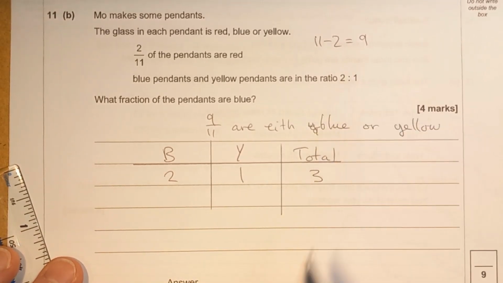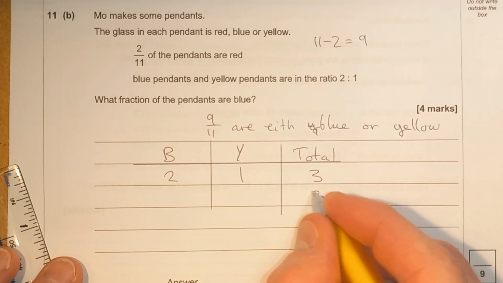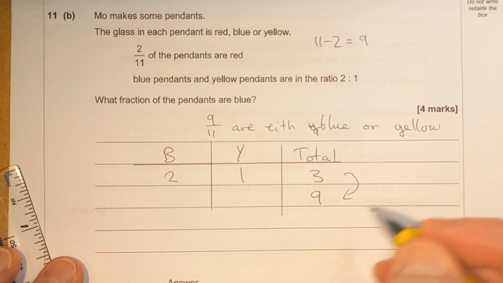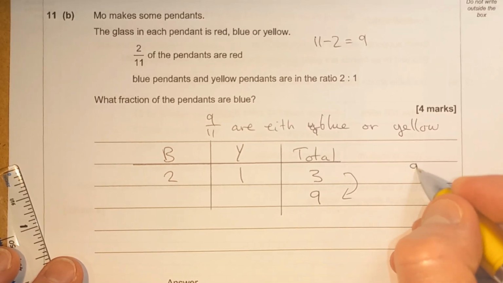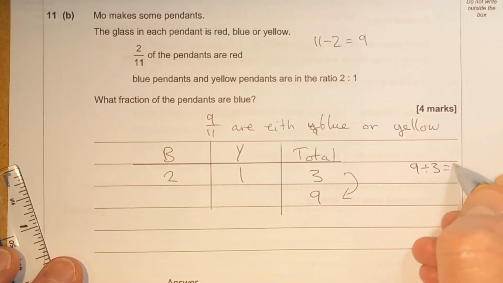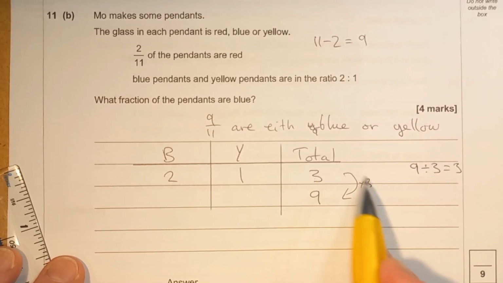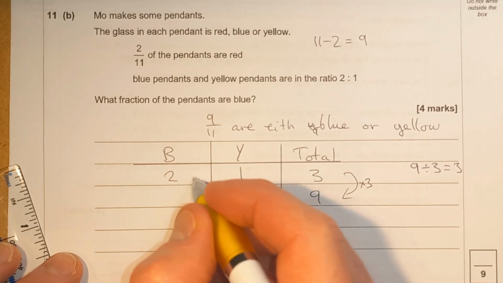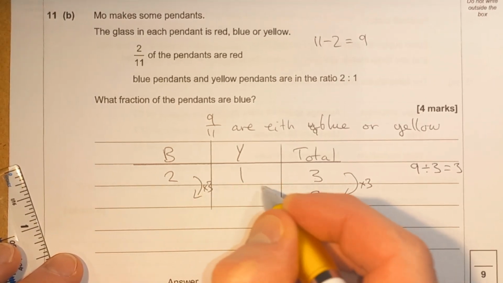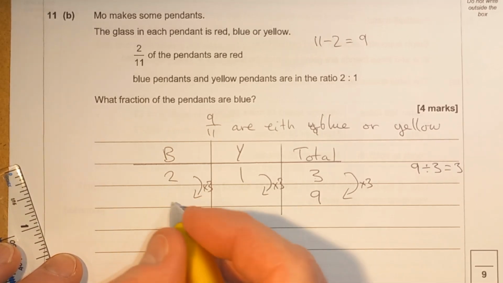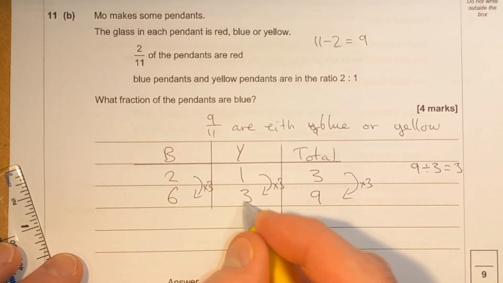But actually we've got 9/11 that we need to share out. So our total's 9. So how are we getting from here to here? So we start with the 9 and we're doing 9 divided by 3, which is 3. Or you might be able to see, well, I need to multiply 3 by 3 to get up to here. So everything in this row needs to be multiplied by 3. So 2 times 3 is 6.